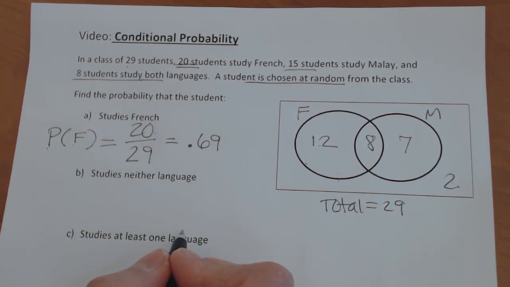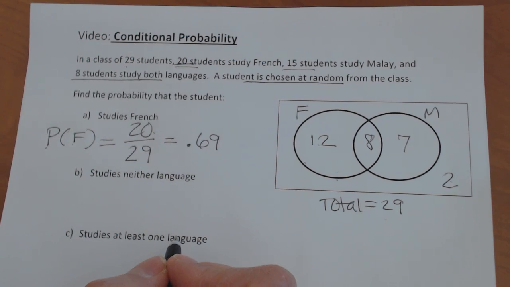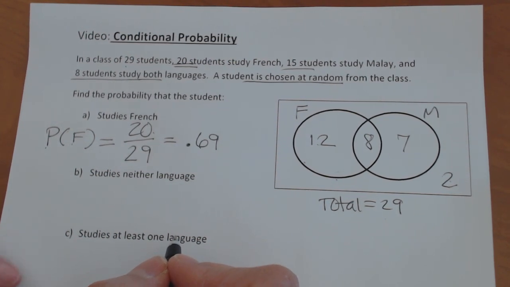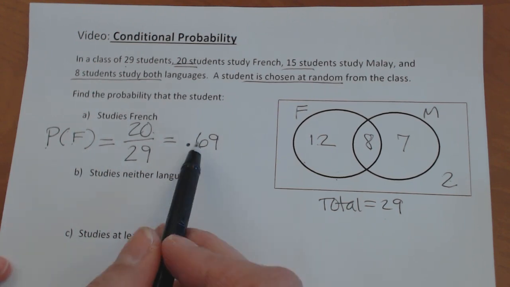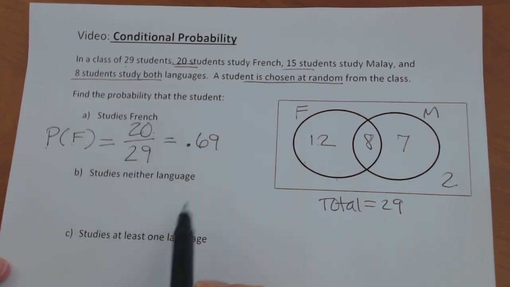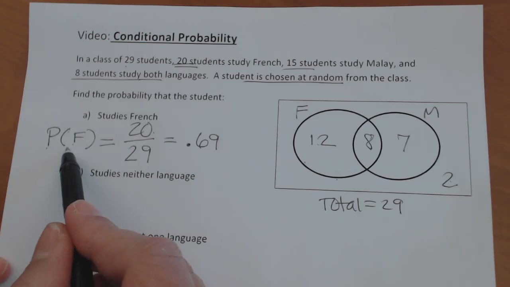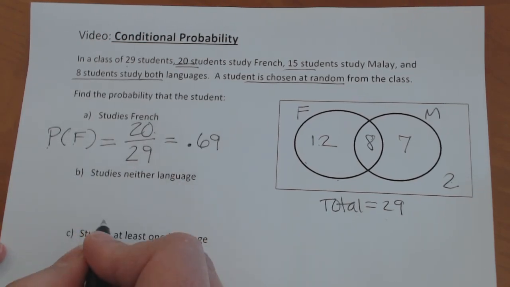I'm dividing everyone out so that I can show you that they're always numbers between 0 and 1, inclusive of 0 and 1. It's never going to be more than 1, and it's never going to be less than 0. So this is 20 out of 29 and in a decimal 0.69. So the probability that a student studies French is 0.69.